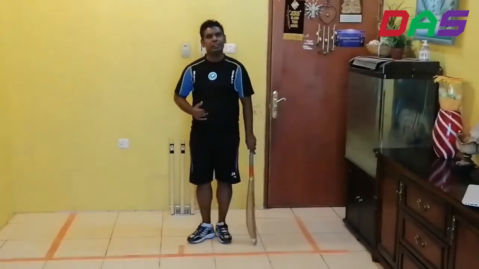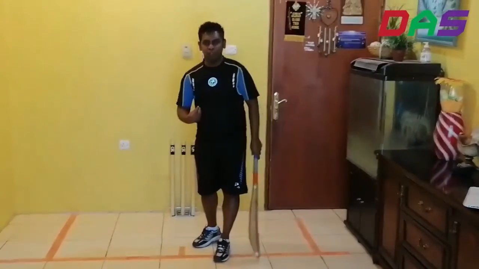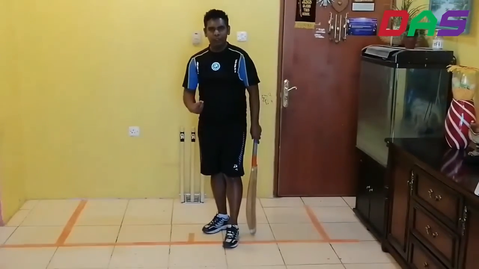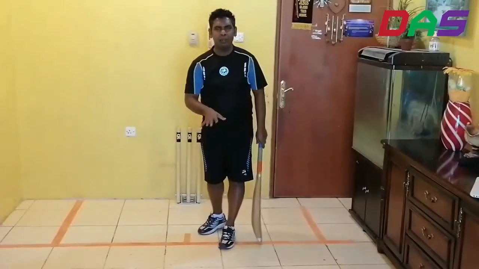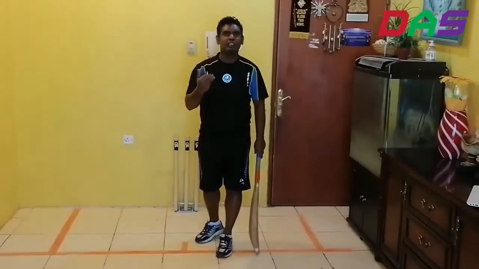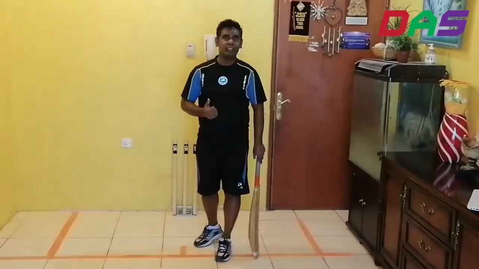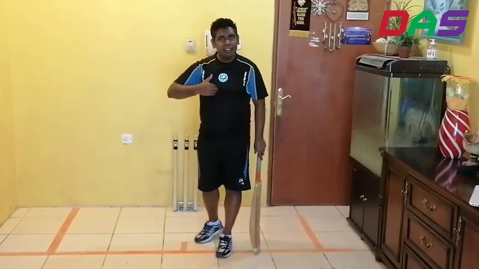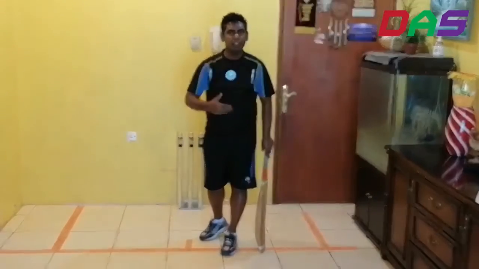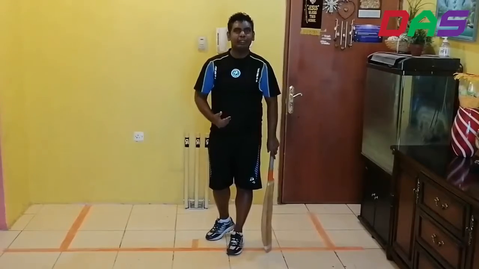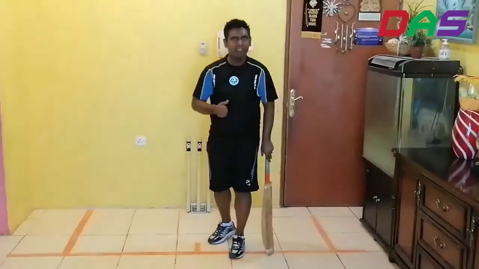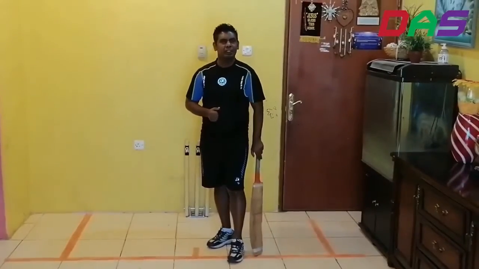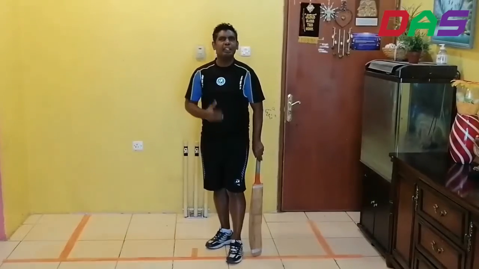So when you go to the pitch to bat, you need time to become familiar with the bowlers and the pitch. Every pitch is different. Every bowler is different. So in this case, when you are facing the first over, second over, at least you need some time to learn the bowler and the pitch.